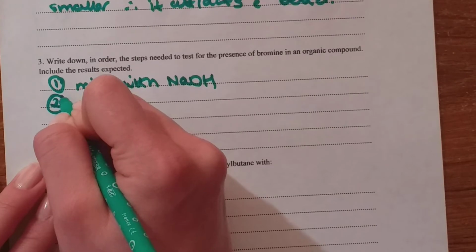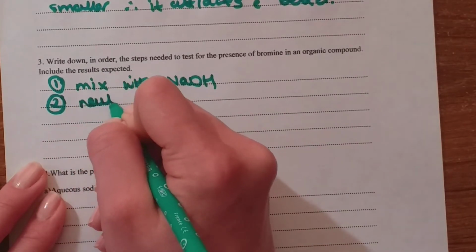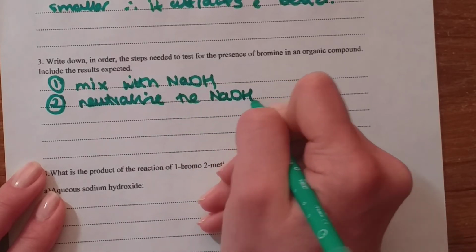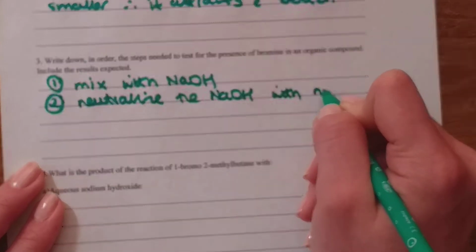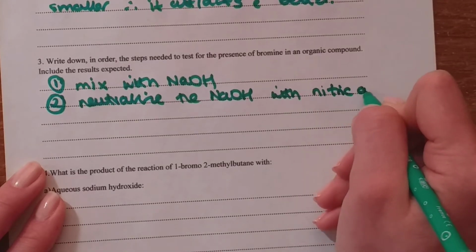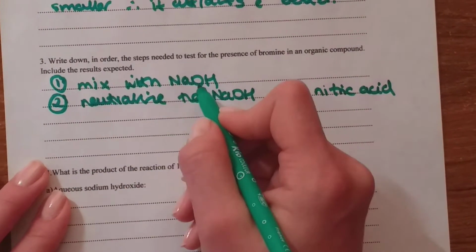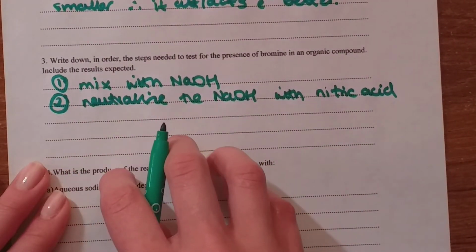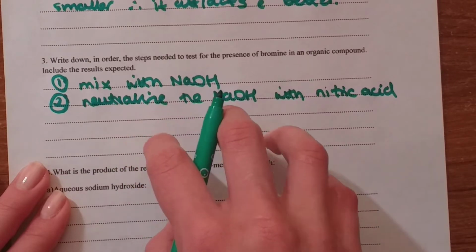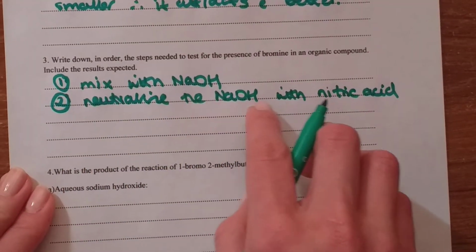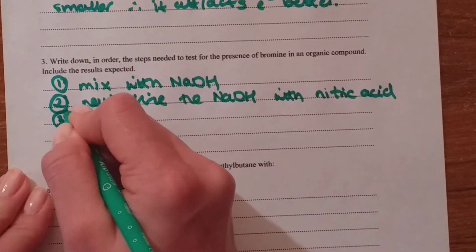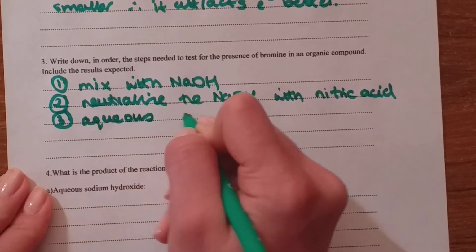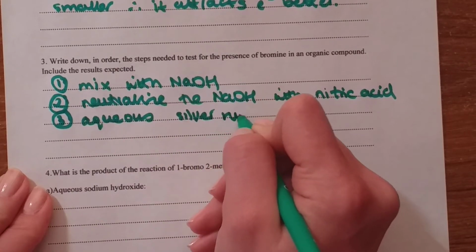Next step that you do is you have to neutralize the remaining NaOH with nitric acid. After you mix it with NaOH, there might still be some NaOH which hasn't reacted because it was in excess. So you have to neutralize that excess with nitric acid. The next part is you add aqueous silver nitrate.